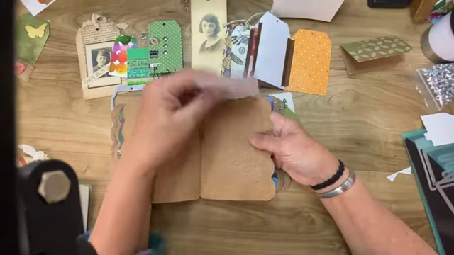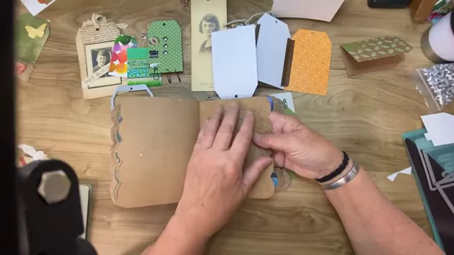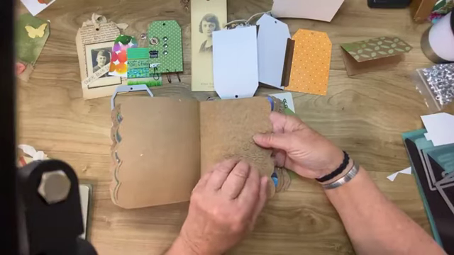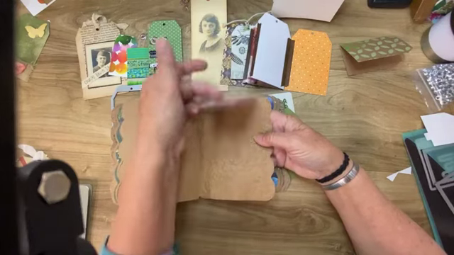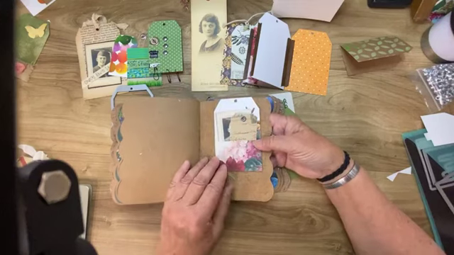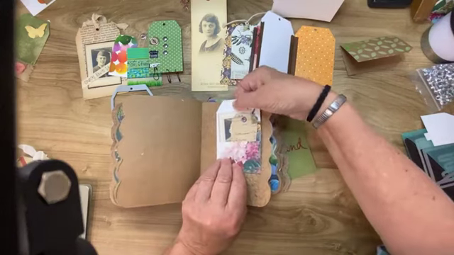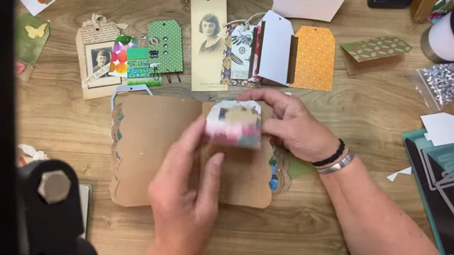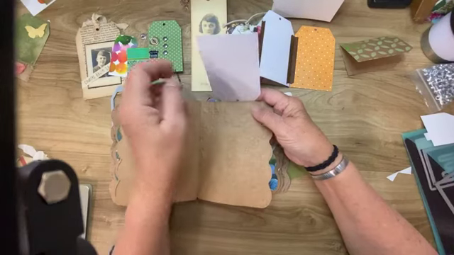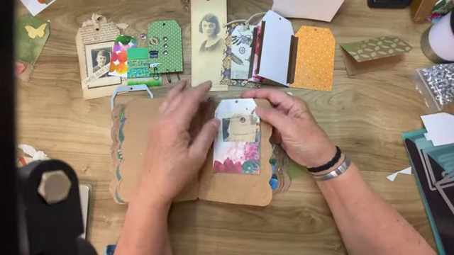You could put a photo here, or what a lot of people like to do is, say they're going to journal something, but they don't really want everybody to see what they wrote. You can just have this to hide it and not have to worry about it. You could take a paper clip and stick it down so nobody would even know there was anything under there, or you could just write on the back of this, and same thing, nobody would know.